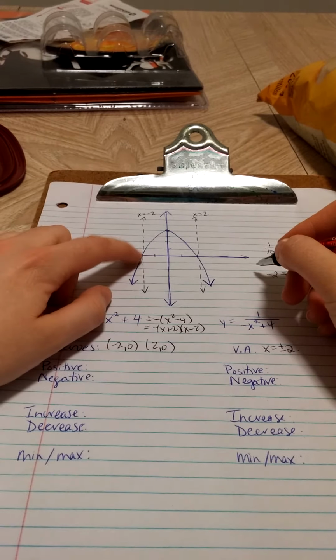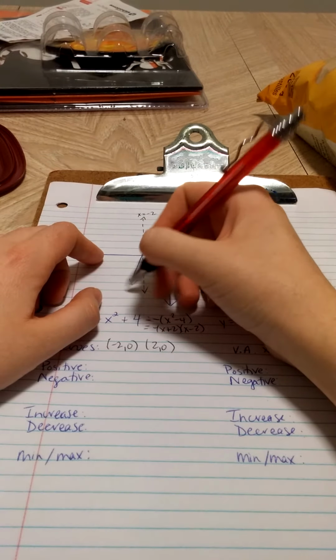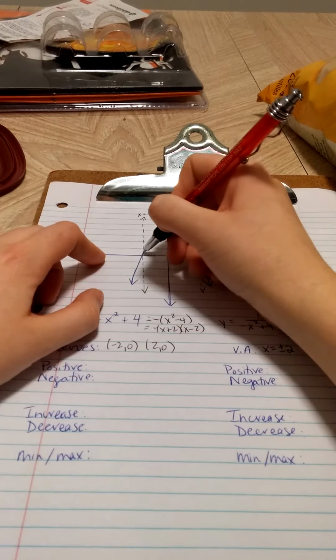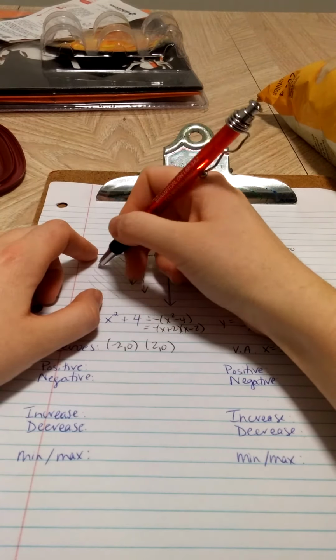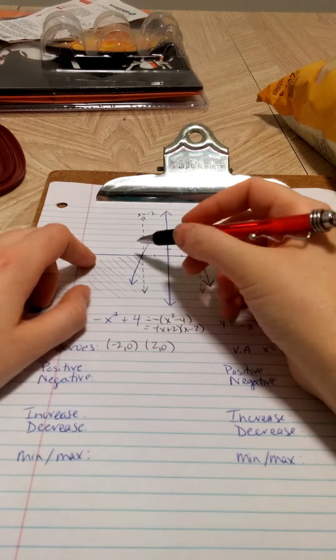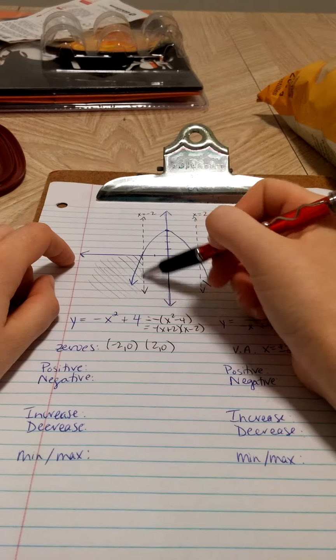So everything before I hit this x-intercept is going to stay negative. So I'm just going to shade in the part of the graph that I want my reciprocal to stay in. So negative y values, my reciprocal will stay here and be negative.